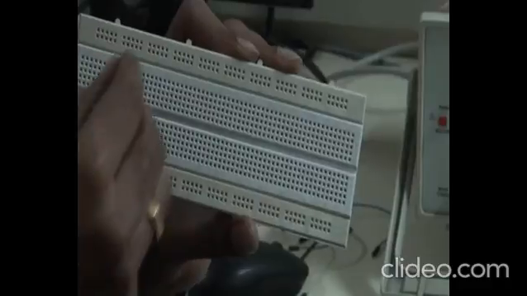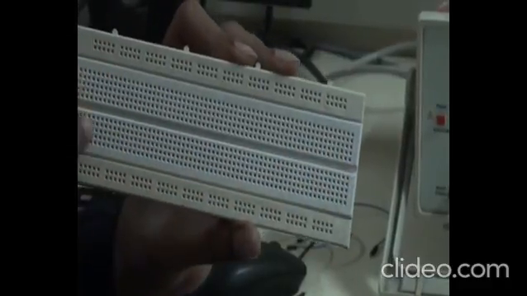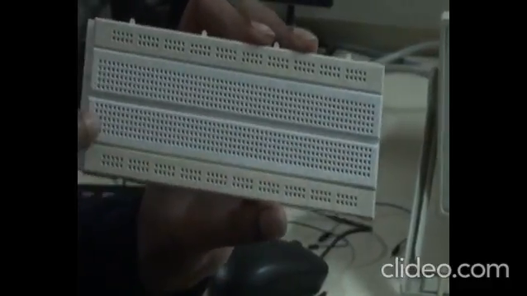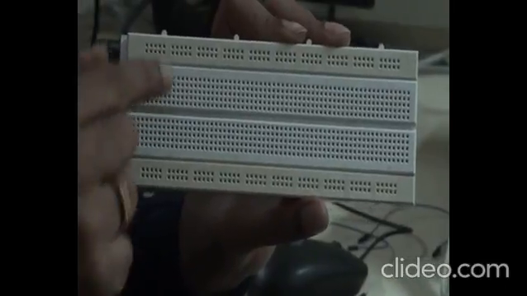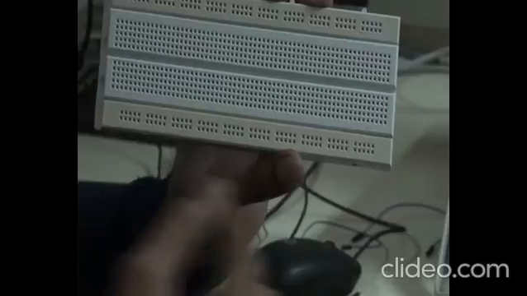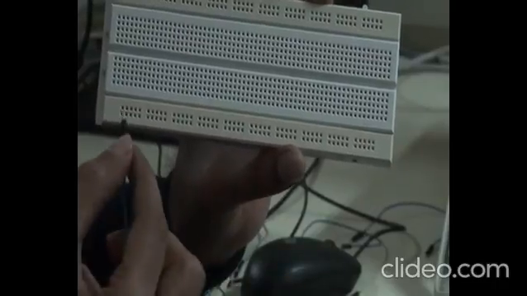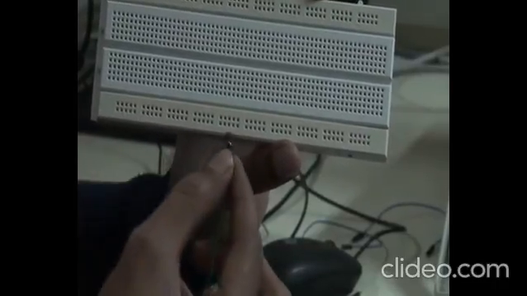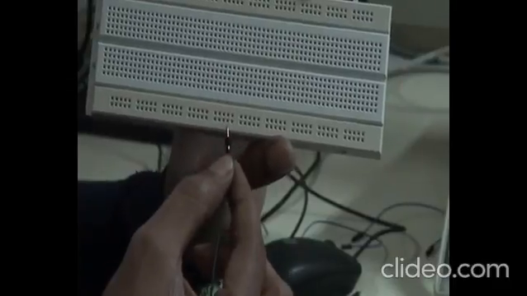You have around 65 different vertical lines over here, and there are 2 columns of that, so there are around 130 connections you can make over here and here. Then you have these horizontal lines, where up to 5 points you have 2 different connections.